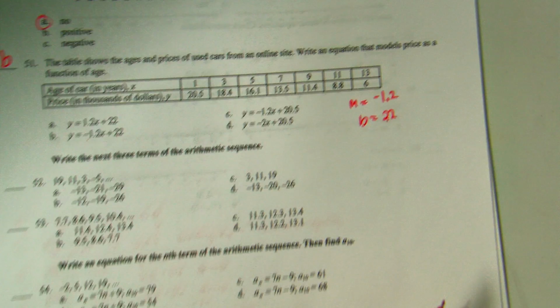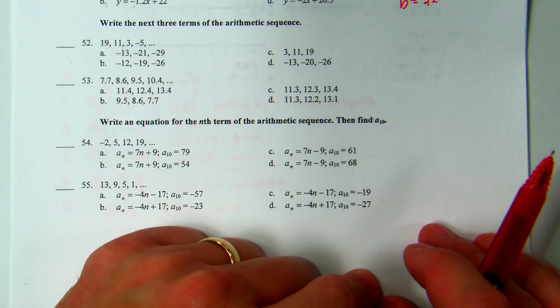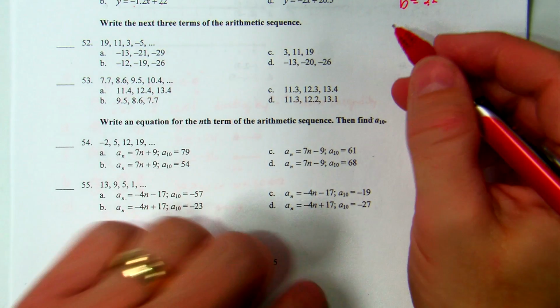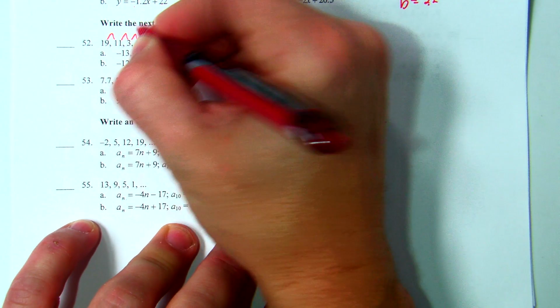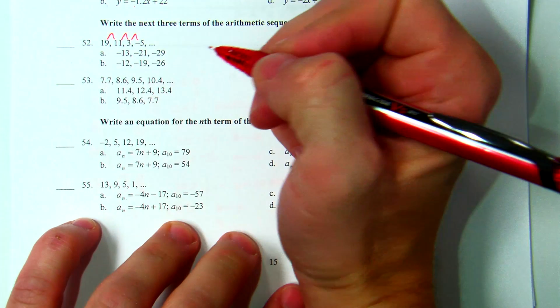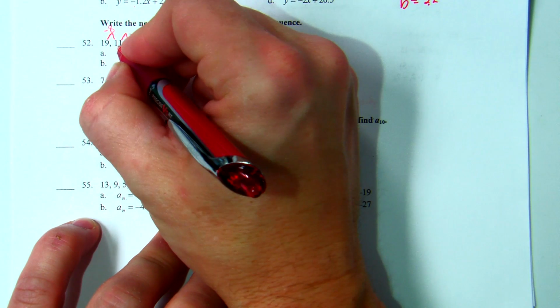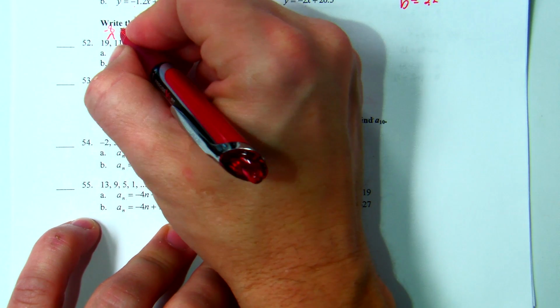Okay, moving along. Write the next 3 terms of the arithmetic sequence. And we've gone over this in previous, this is in chapter 4, I believe. And so we're looking for a common difference between each value. And in this case, I am going down negative 8. And 19 minus 11 is a negative 8, so I'm going down negative 8.